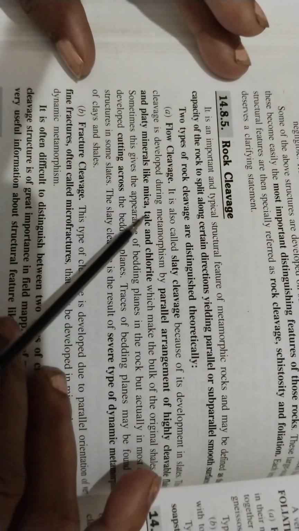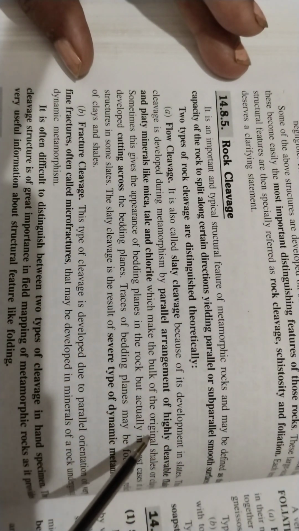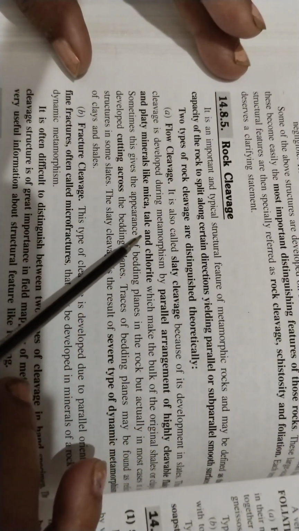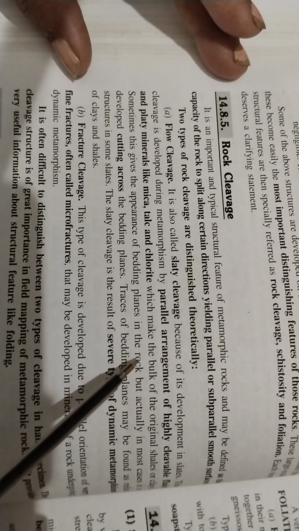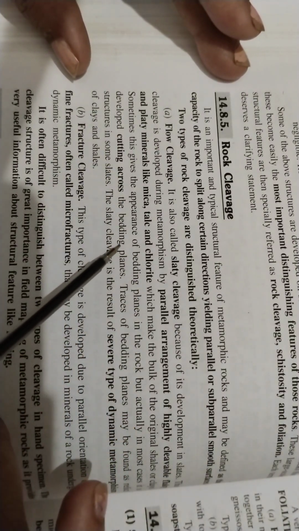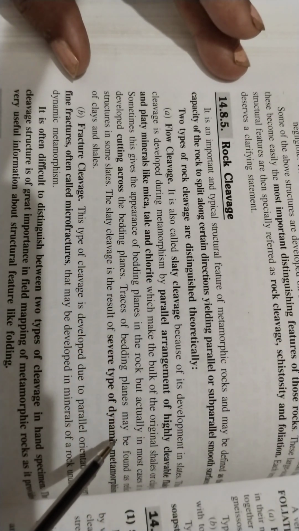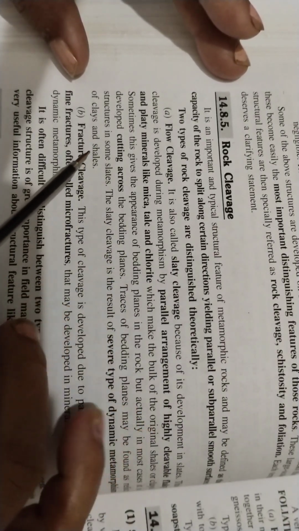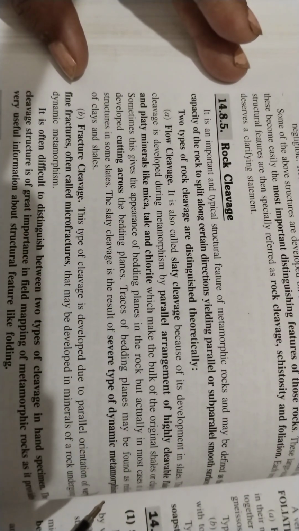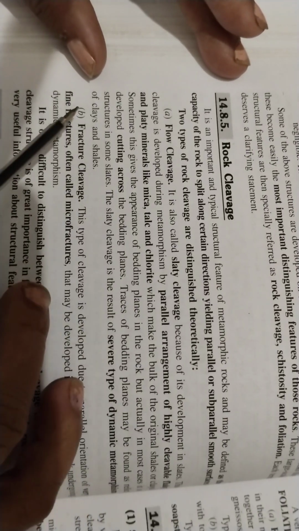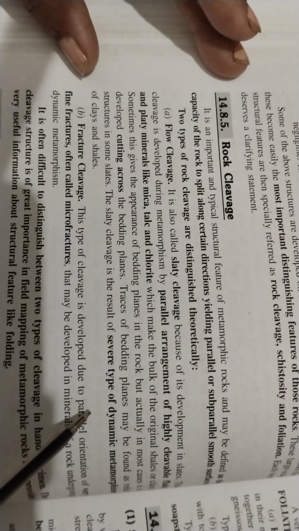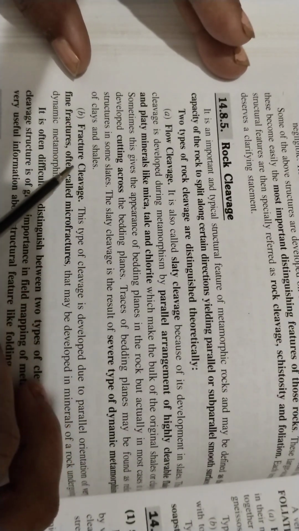This cleavage is developed during metamorphism by parallel arrangement of highly cleavable flaky and platy minerals like mica, talc, and chlorite, which make the bulk of the original shales or clay. Sometimes this gives the appearance of bedding planes in the rocks, but actually in most cases it is developed cutting across the bedding planes. The trace of bedding planes may be found as relict structures in some slates. The slaty cleavage is the result of several types of dynamic metamorphism of clay and shales.